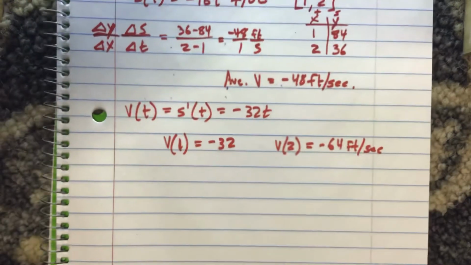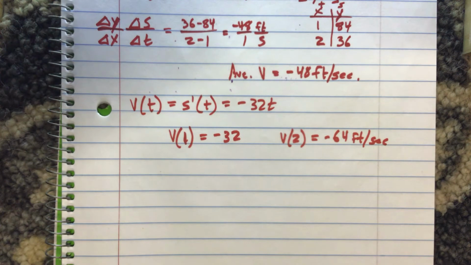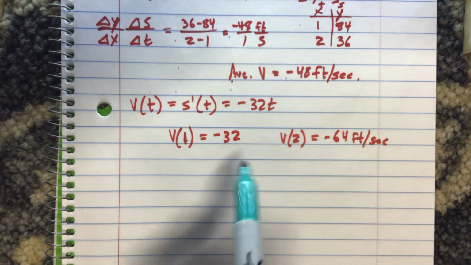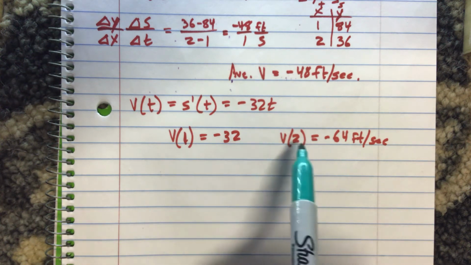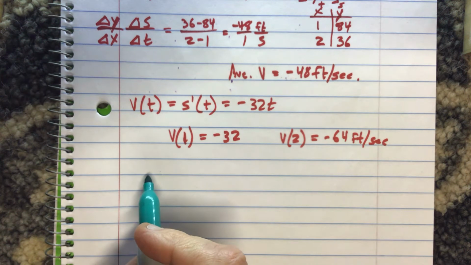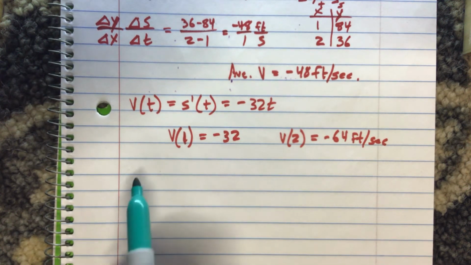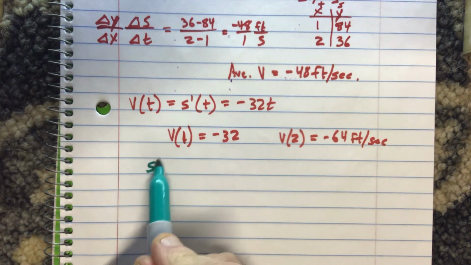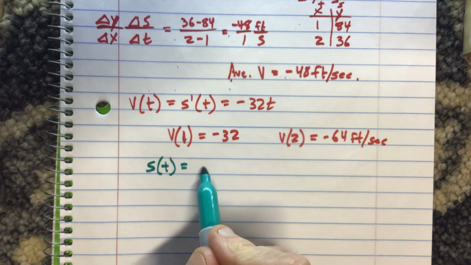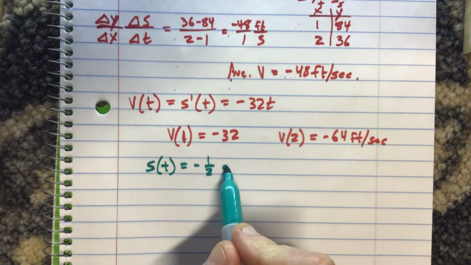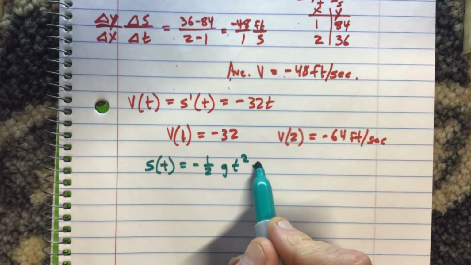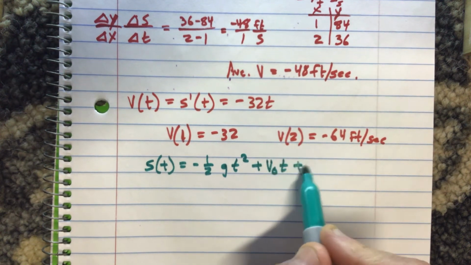Okay, so it's worth noting that there's a formula for the position of any free-falling object. This is neglecting wind resistance, by the way. This is sort of like in a vacuum. If you were to drop a ball from 100 feet and there was no wind resistance, this would be your velocity. But neglecting any wind resistance, the position of a free-falling object under the influence of gravity is given by this formula: negative 1/2 g t squared plus v0 t plus s0.